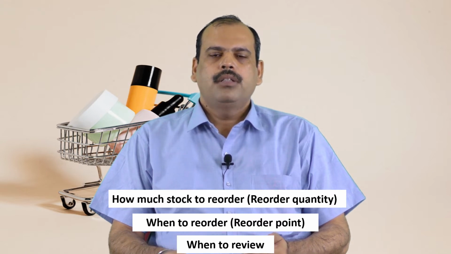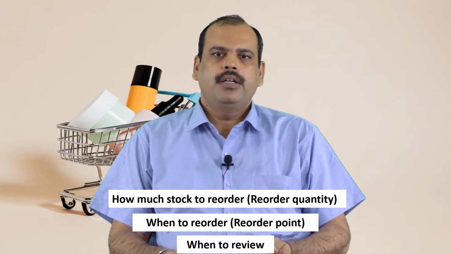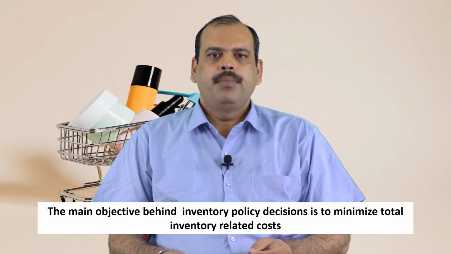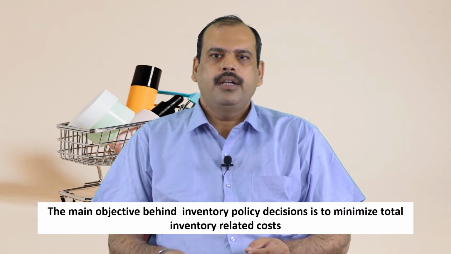When to review means what inventory system you should follow, whether it should be a periodic one or a continuous review system, better known as a fixed order quantity system. The main objective behind any inventory policy decision is to minimize total inventory related cost.